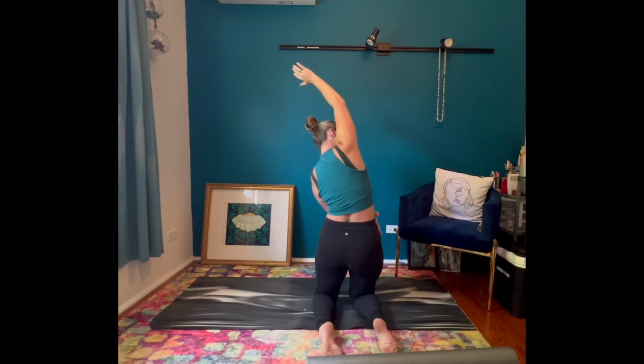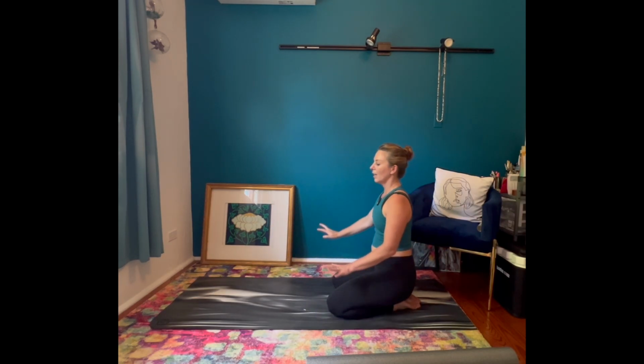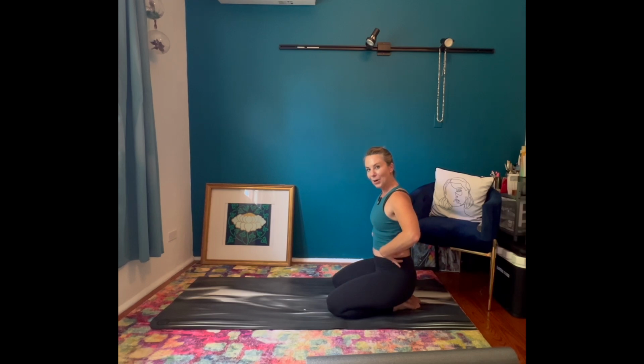And out. Really pulling that hip away. And out. Walk the hands back to the midline. Release the head down. Release the arms. Soften through the shoulders for a moment. Observe how the right and the left side body feels on either side of the spine.